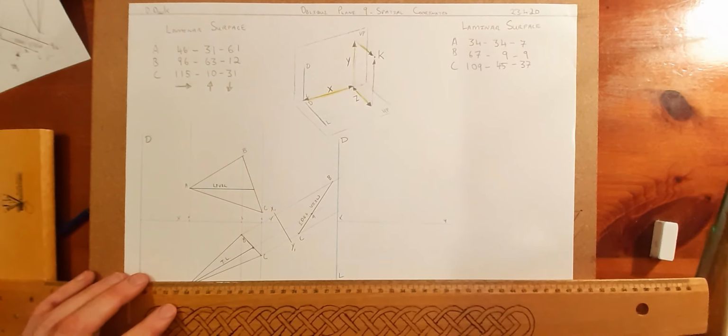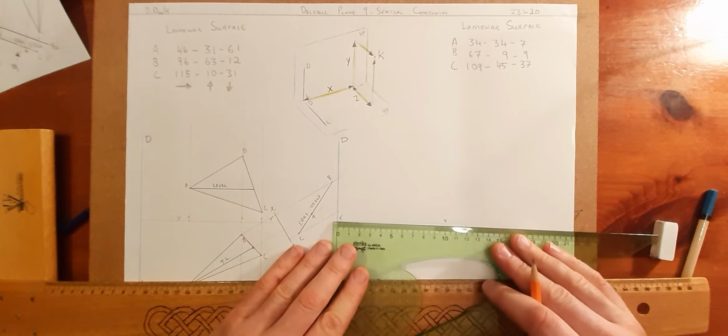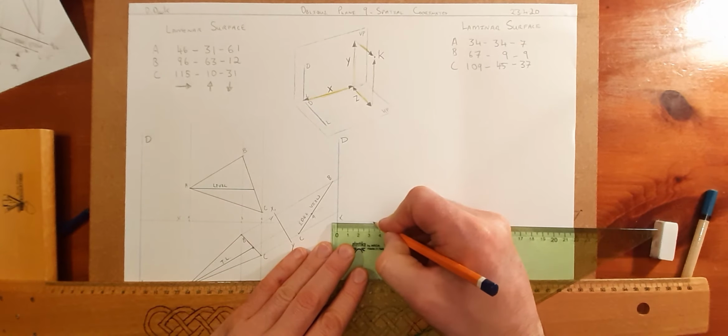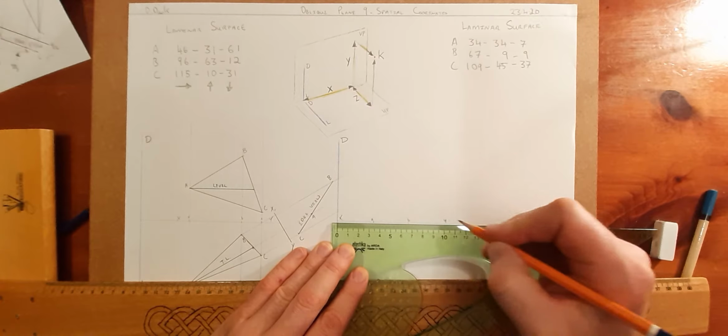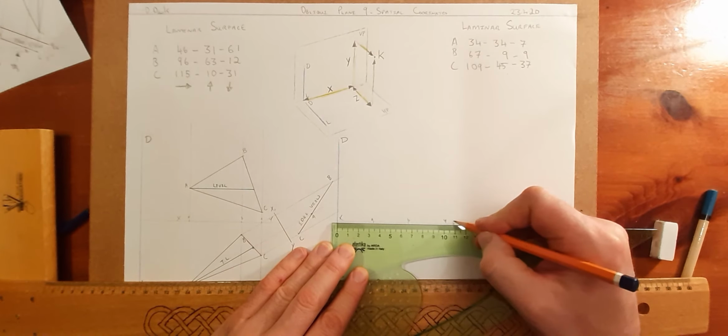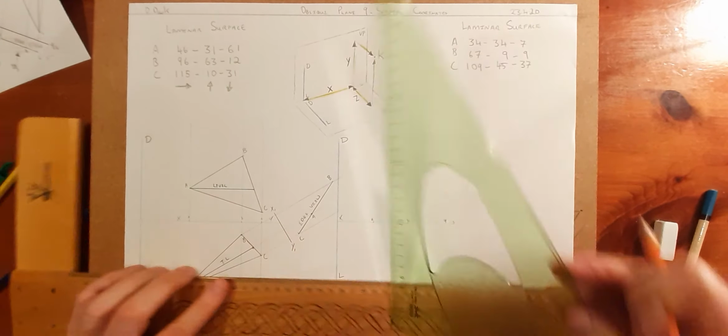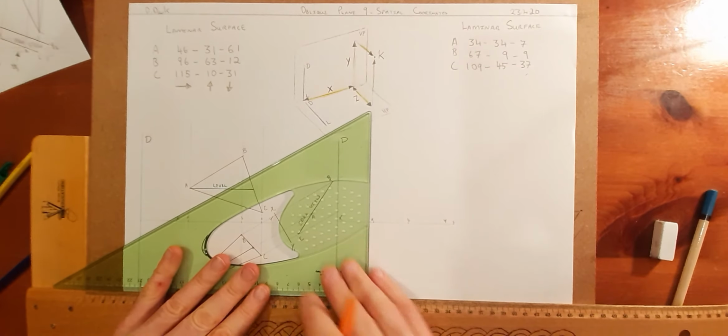XY. And now A is in 34. B is in 67. C 109. And now I'll do my vertical lines.